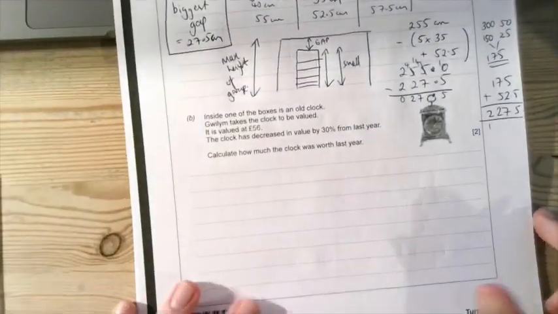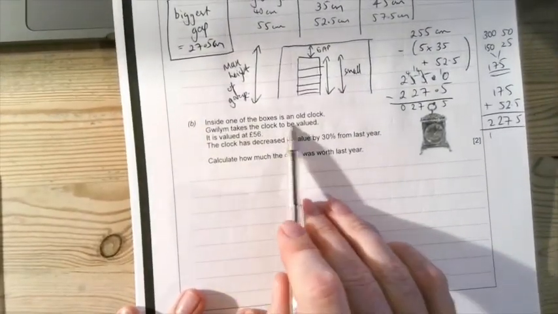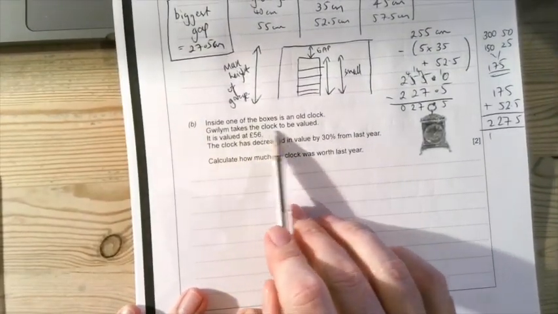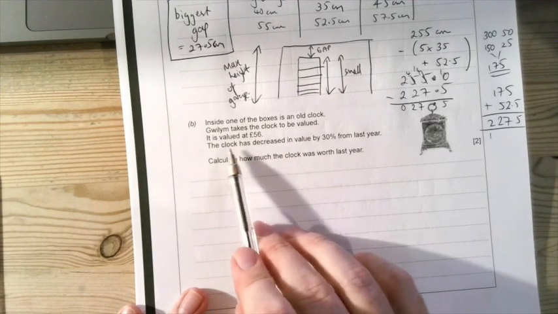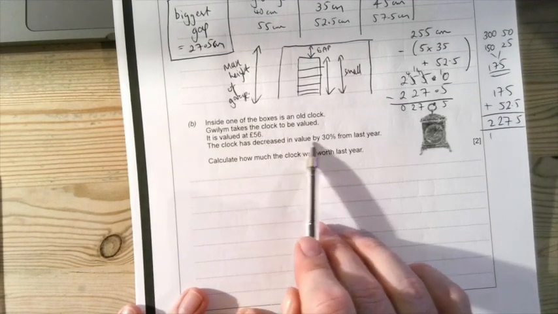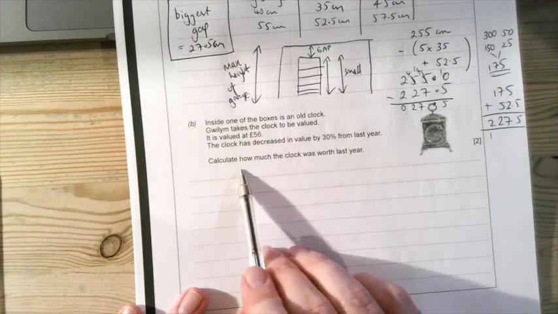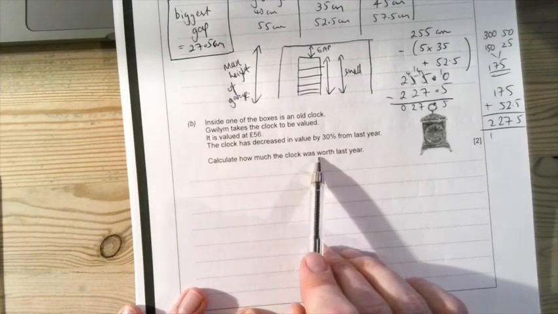Part B. Let's look at part B. Inside one of the boxes is an old clock. Gwilym takes the clock to be valued. It is valued at £56. The clock has decreased in value by 30% from last year. Calculate how much the clock was worth last year.